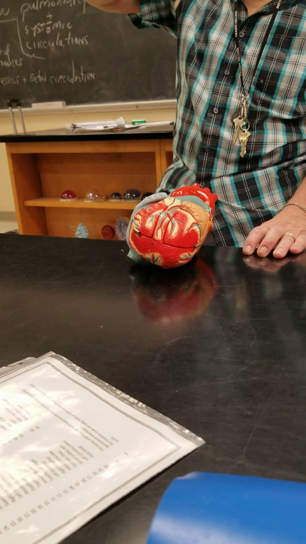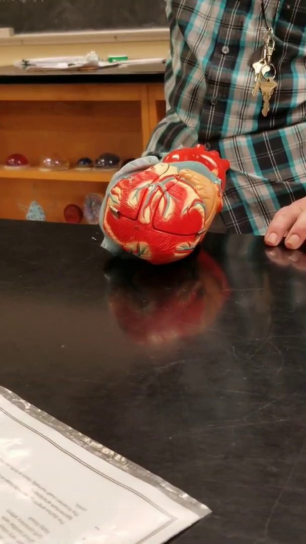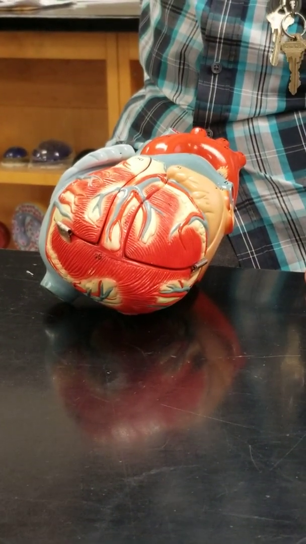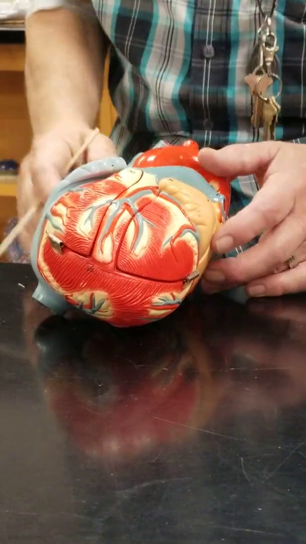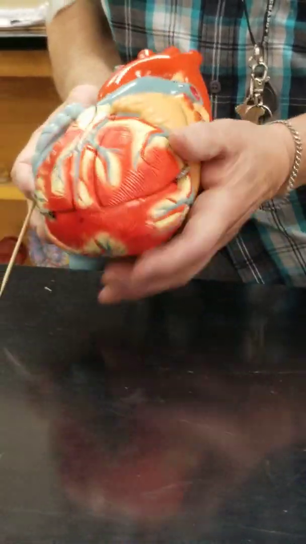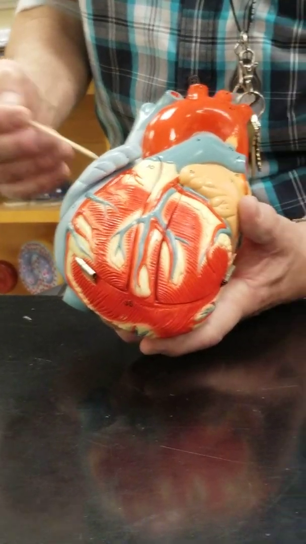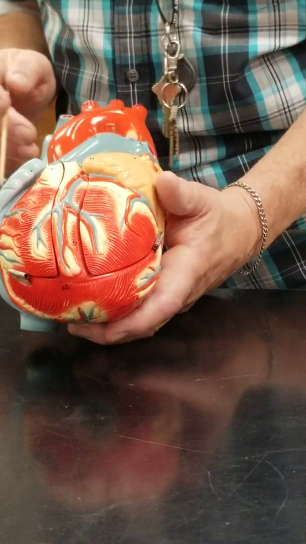The right side of the heart is going from the heart to the lungs, back to the left side of the heart. The left side of the heart is going to all body parts and then back to the right side of the heart. All right. So what do we have? We have 4 chambers: right atrium, right ventricle, left atrium, left ventricle.